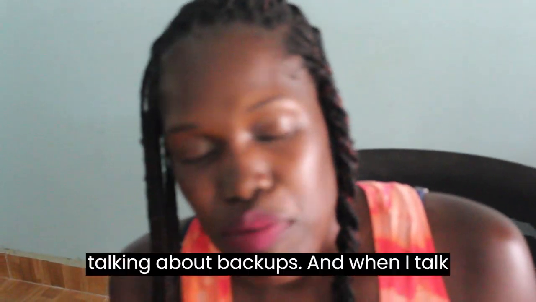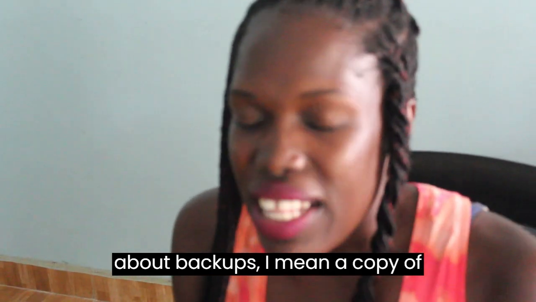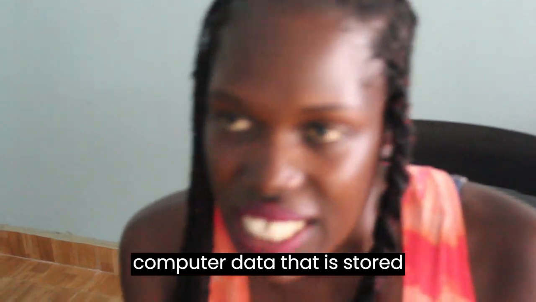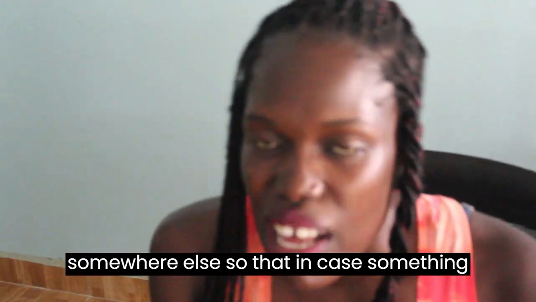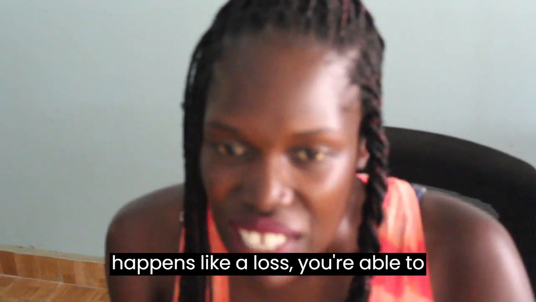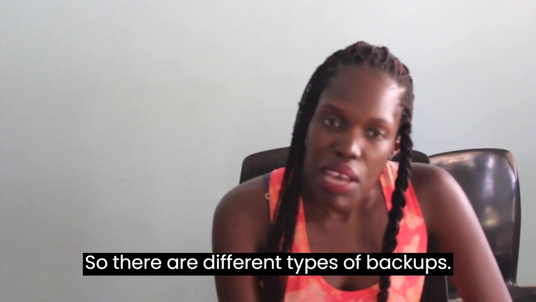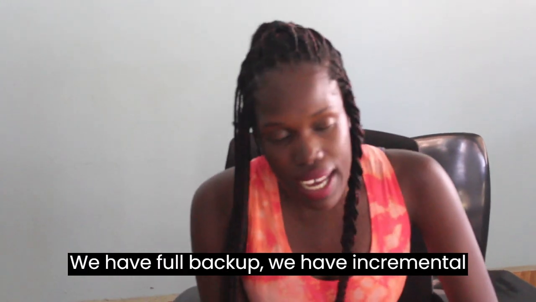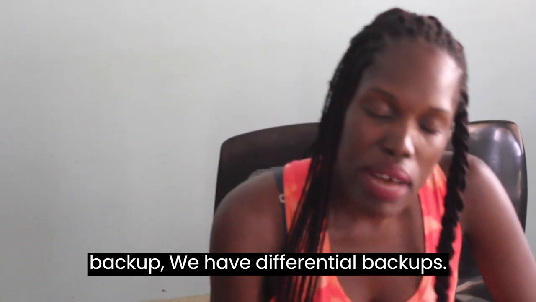So today I am talking about backups, and when I talk about backups, I mean a copy of computer data that is stored somewhere else, so that in case something happens like a loss, you're able to retrieve that data. So there are different types of backups. We have full backup, we have incremental backup, we have differential backup.